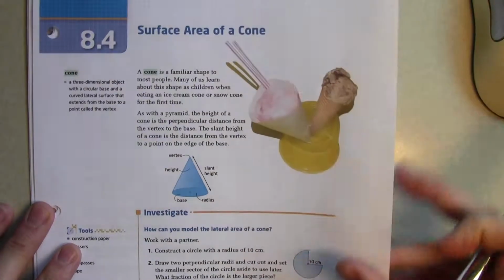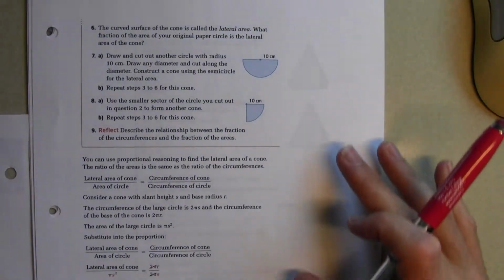Okay, let's jump to the problems really quickly here. We're going to skip through this investigation to save a bit of time. We're going to go right to the problems here.